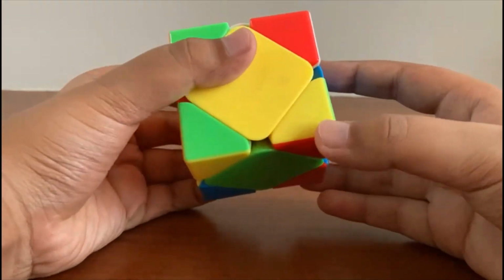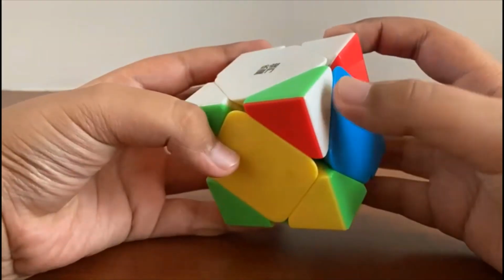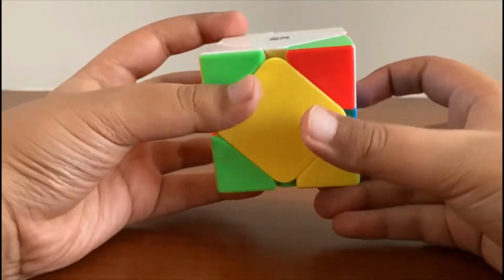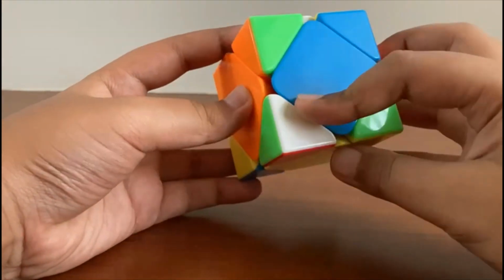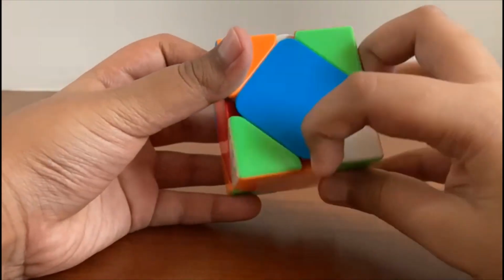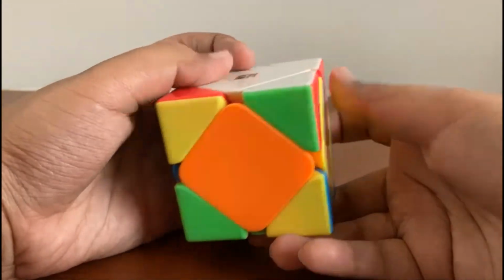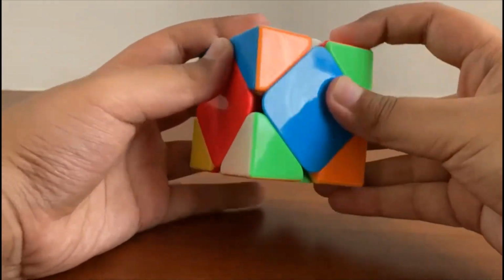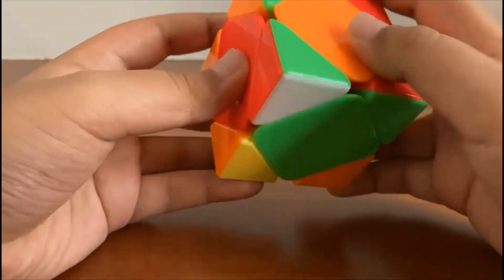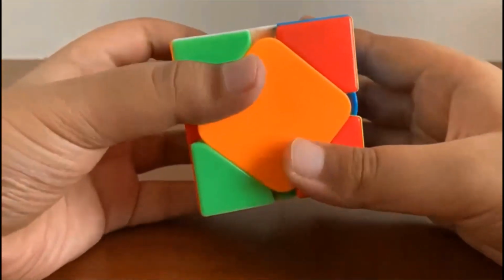But if we get no white pieces in the bottom and this is here, we can turn this all over here and move this piece away, and put this in the right place and put that piece correct. Now it's corrected.